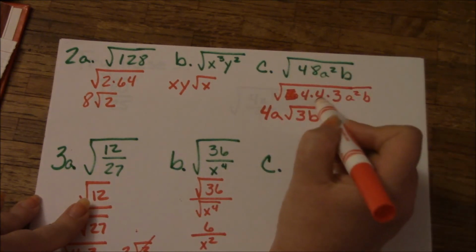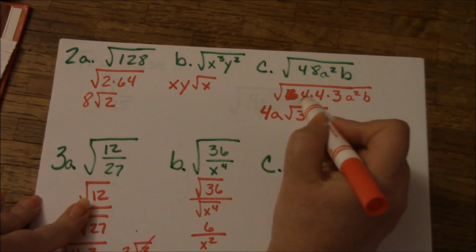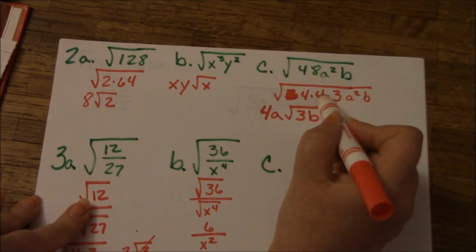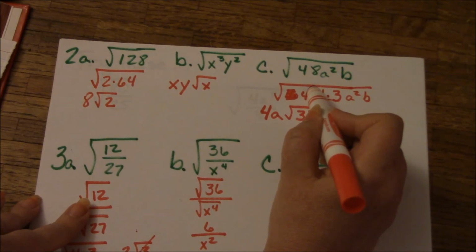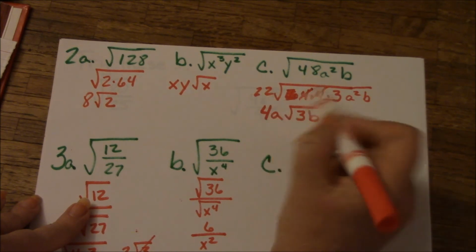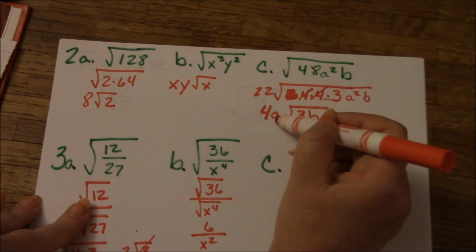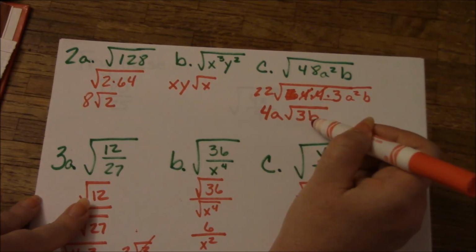48 is 4 times 3. Because it's 4 times 12. And so I want to take out this square root is a 2 and this square root is a 2. So 2 of them makes a 4. I can take that a squared out, but I have to leave that b. So it's 4a root 3b.